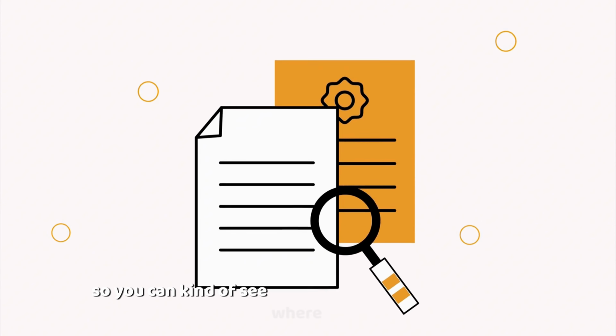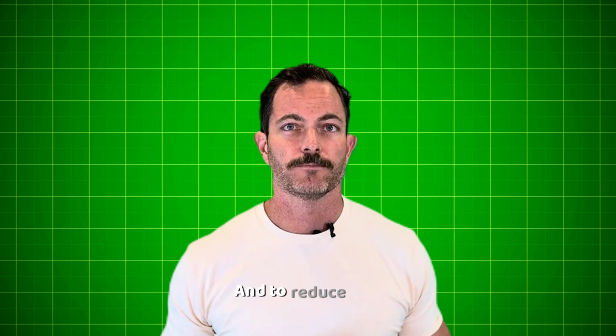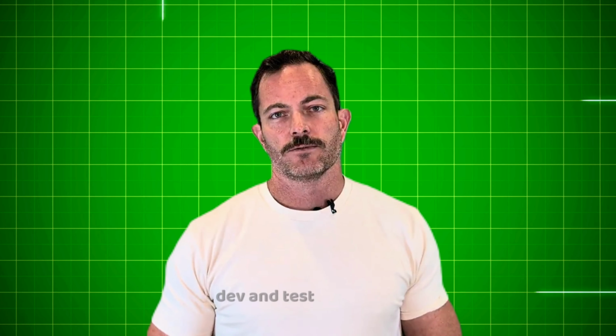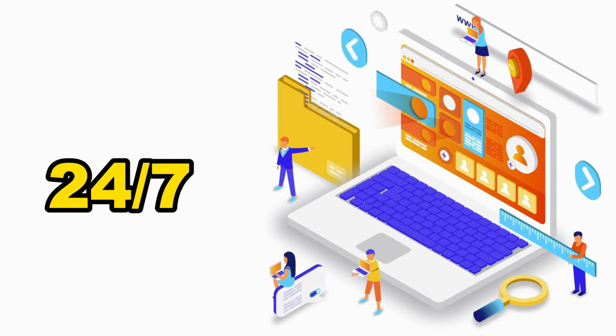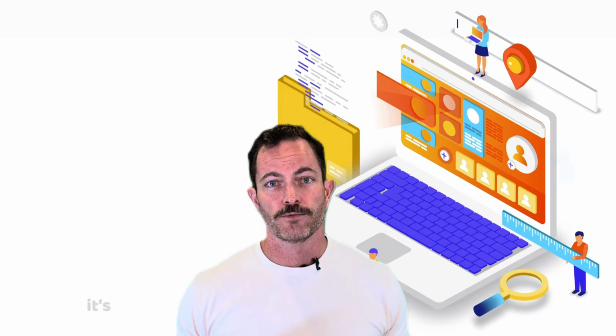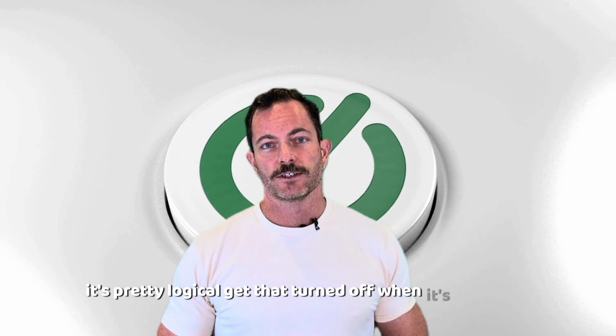And they're often broken down by project, so you can kind of see where some of the hotspots are and look to reduce that. The next thing you should start looking at is dev and test workloads. Now, people pay me to come in and consult and say, hey, do you really need your development workloads running 24/7 when your developers are only working 9 to 5? It's pretty logical. Get that turned off when it's not in use.